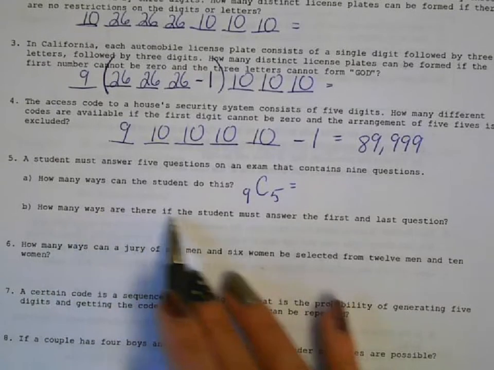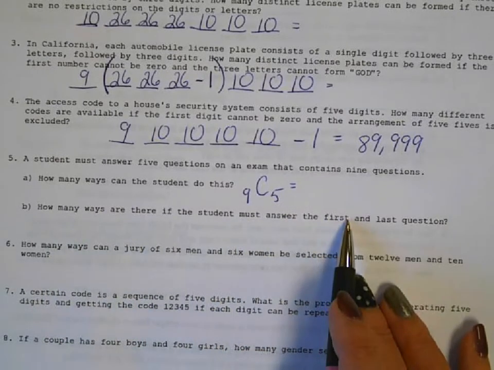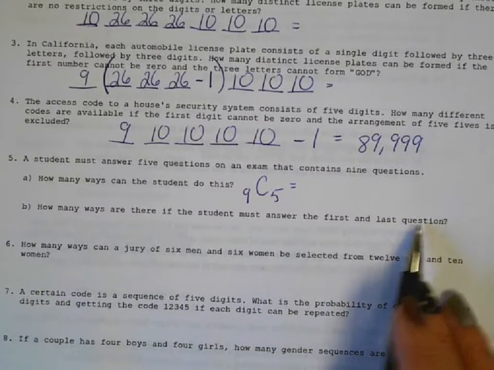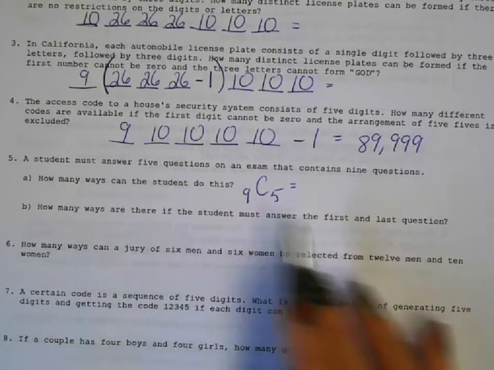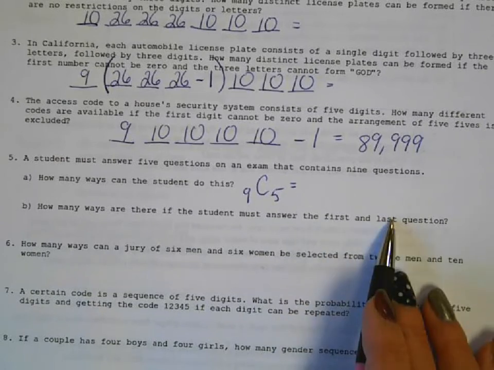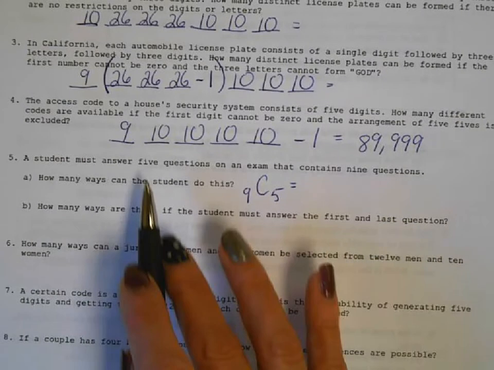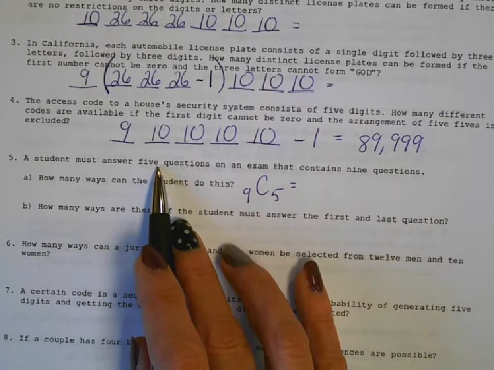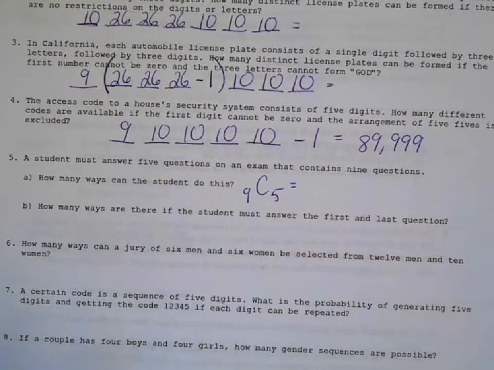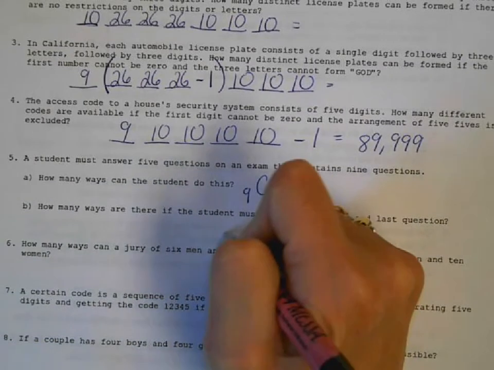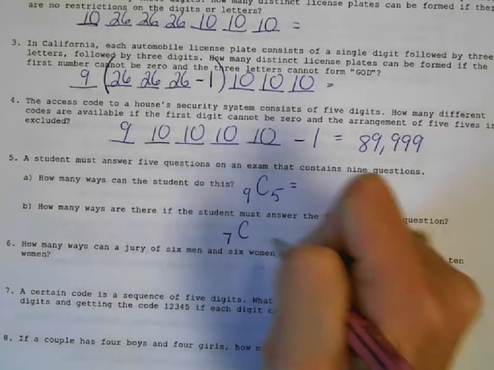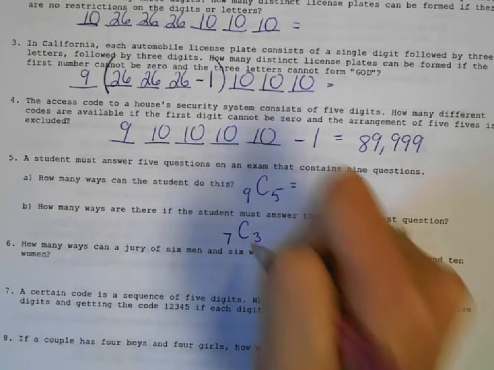Okay, how many ways are there if the student must answer the first question and the last question? Okay, so still answering 5, he has to answer the first and last, so that's only 1 option there. So he's got 3 questions left to pick to answer, and there are 7 left to pick from. So that just comes down to 7 questions left, choose 3 of them.